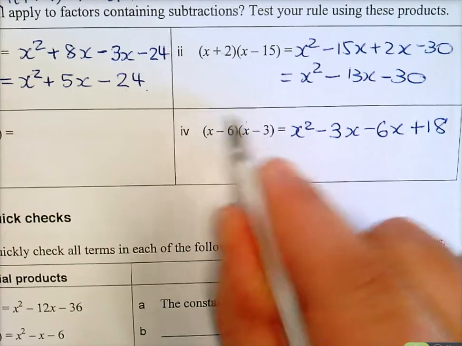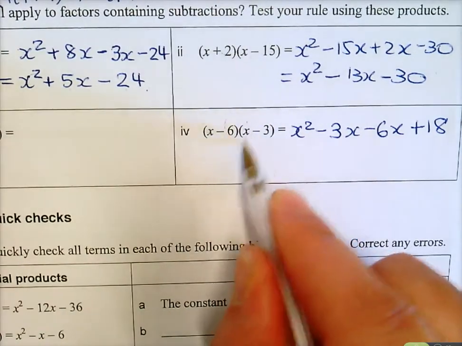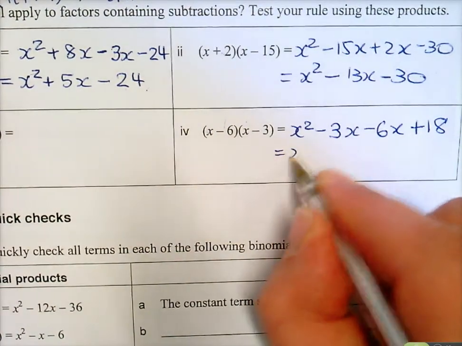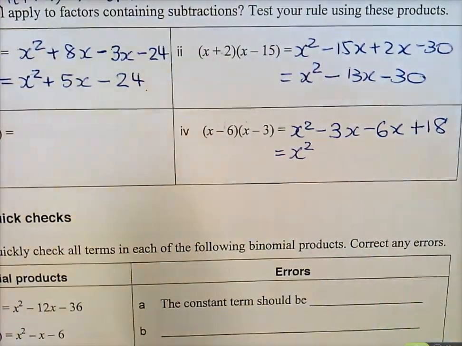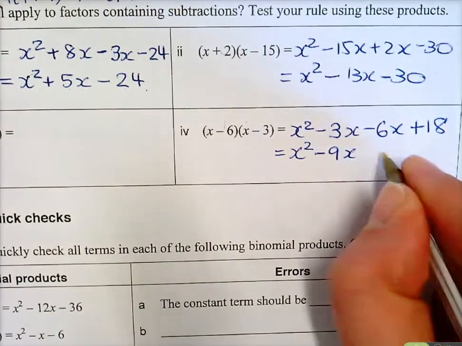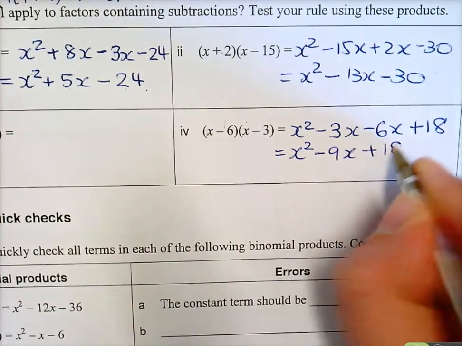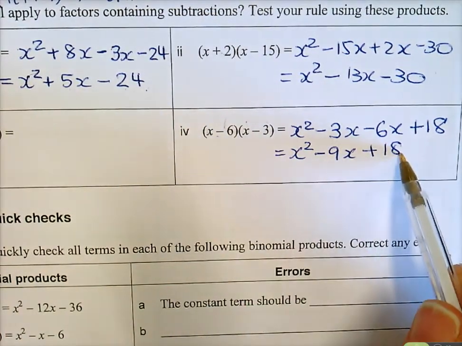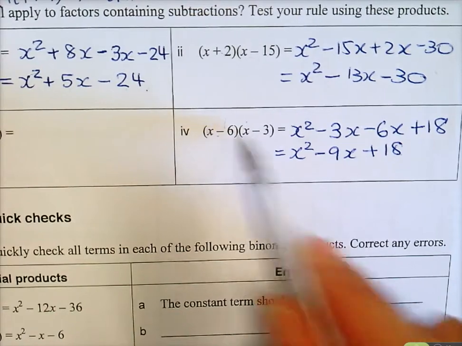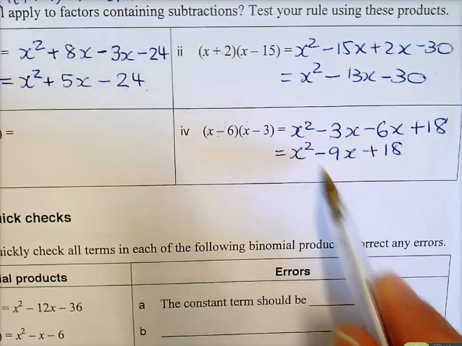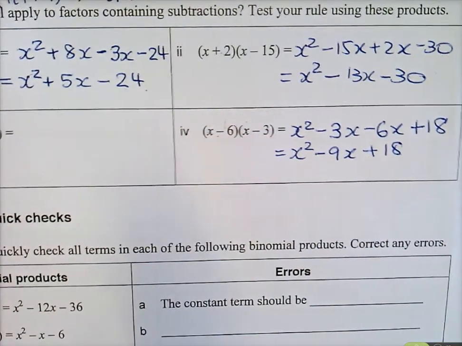What do we get? X squared, minus 3 and minus 6 is minus 9, and plus 18. Girls, again, what's negative 6 times negative 3? Positive 18. Minus 6 plus minus 3, so minus 9 in front of the x.